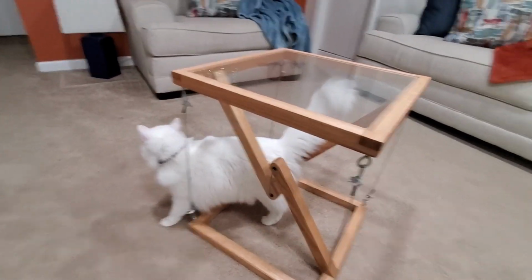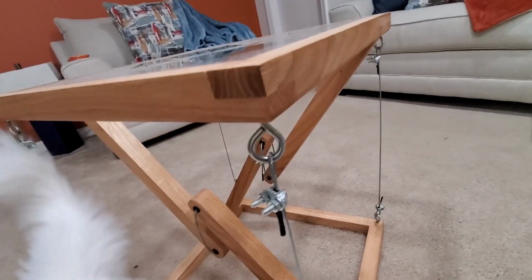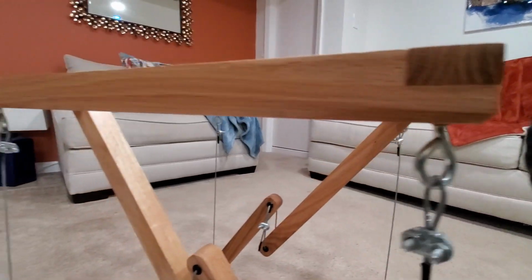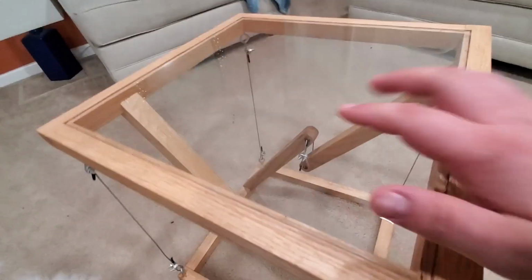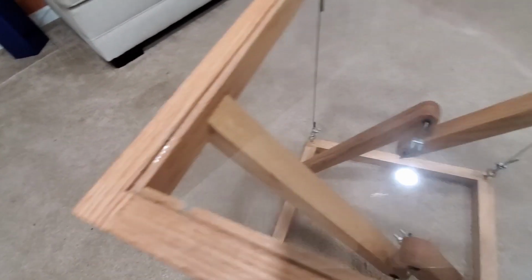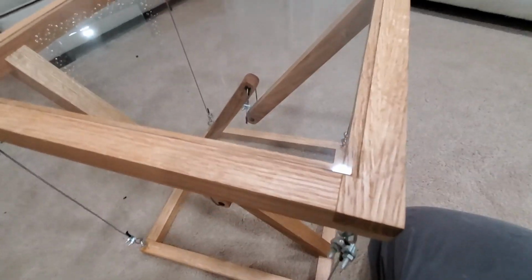For this design, as I mentioned, I used some red oak flooring. I did lap joints along the edges as well as a chamfer to insert the glass on the top. I routed a nice little groove on the inside edge here so the glass can sit right in that groove.